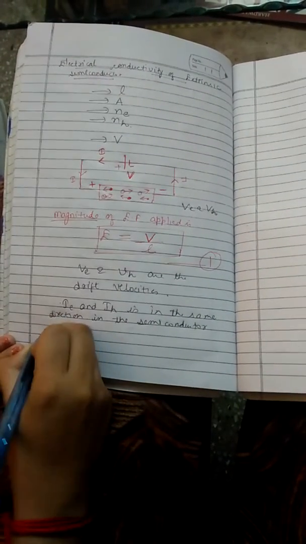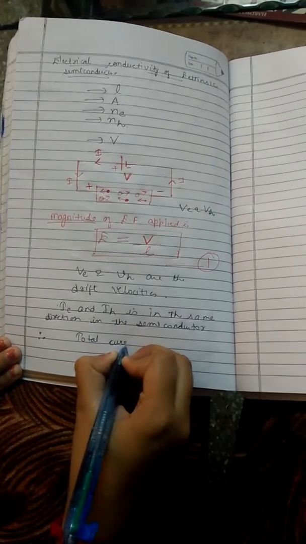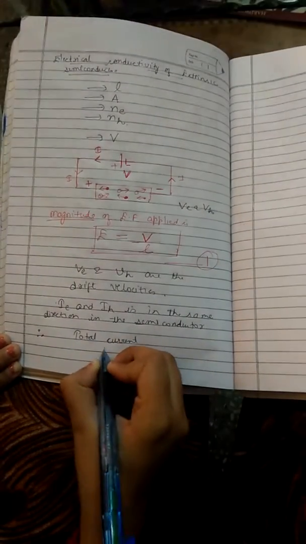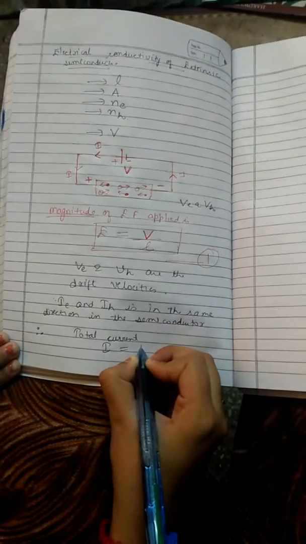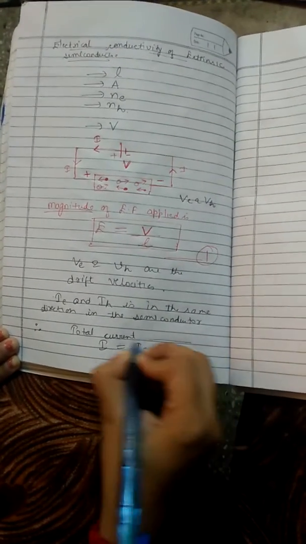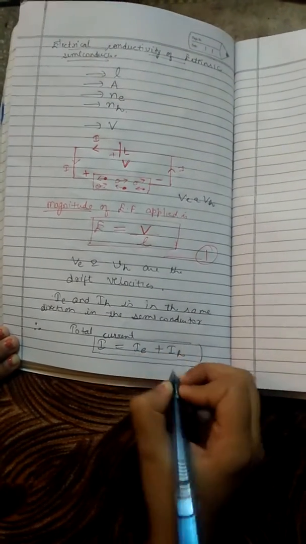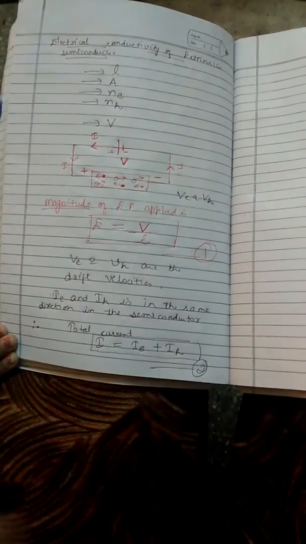So the total current I is equal to the current produced by the electron plus the current produced by the hole. So I is equal to Ie plus Ih. This is equation 2.